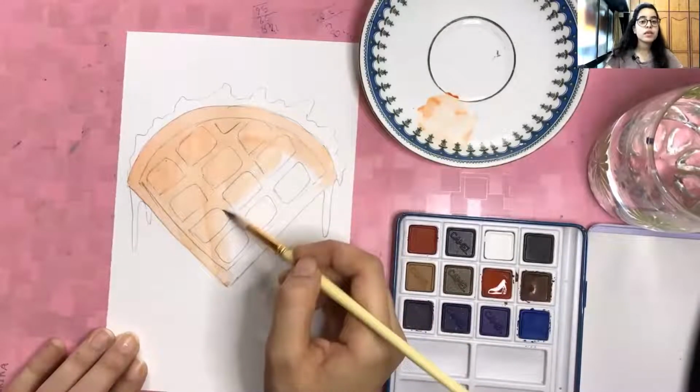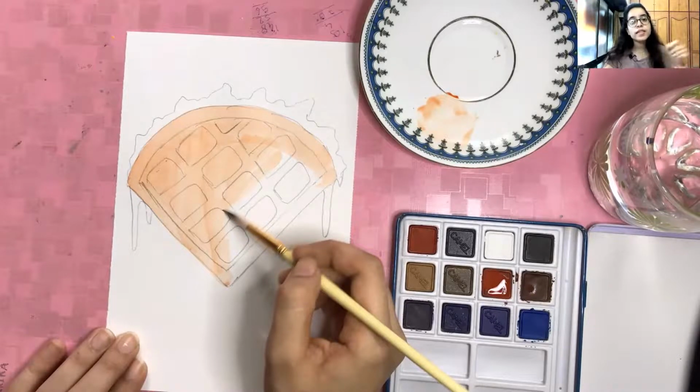So when you want to make a shade lighter in acrylics, for example, if you want to make green a light green, you add a little bit of white to it and then you mix it and you get a light green color. But that's not the case typically in watercolors.